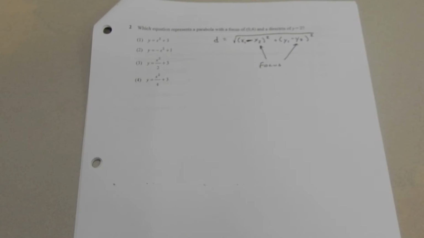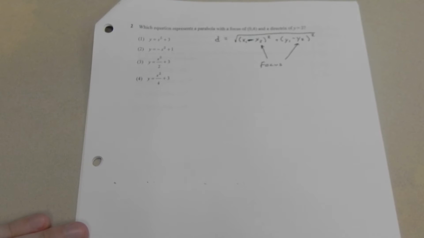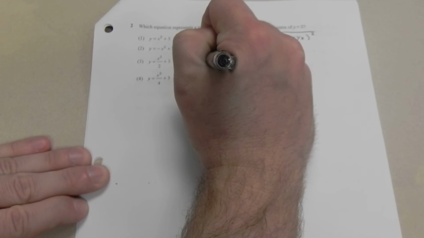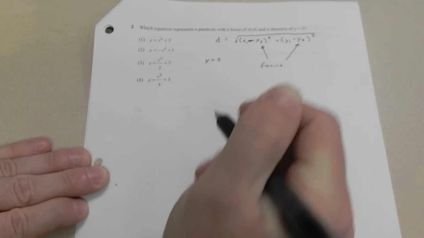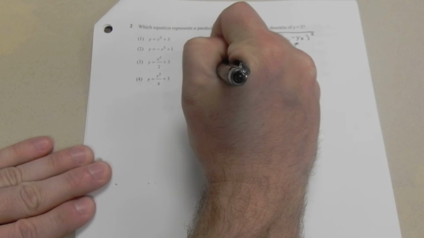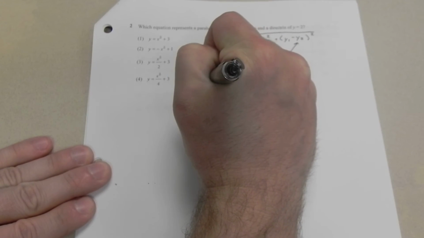Now d ordinarily stands for distance. One of my tricks to help me remember this is that when I'm using the focus and directrix, my d also could stand for directrix. So I'm going to take my directrix of y equals 2 and I'm going to set it equal to 0 by subtracting 2 from each side.